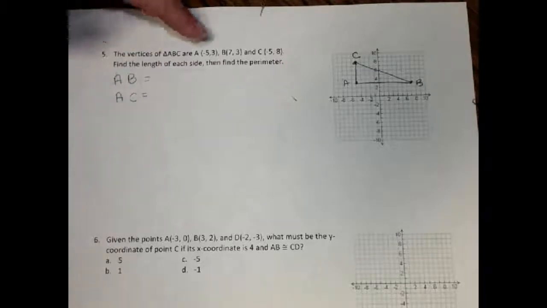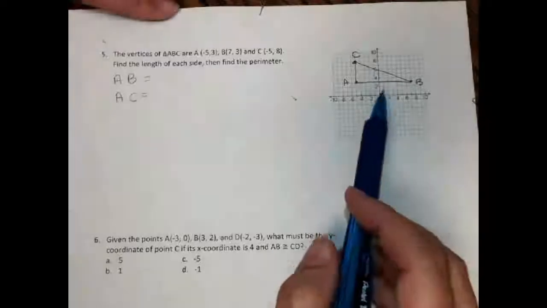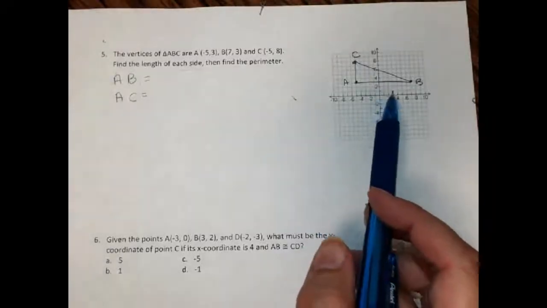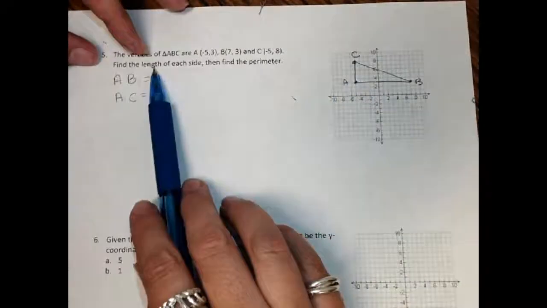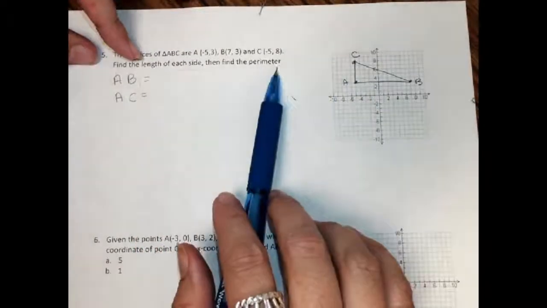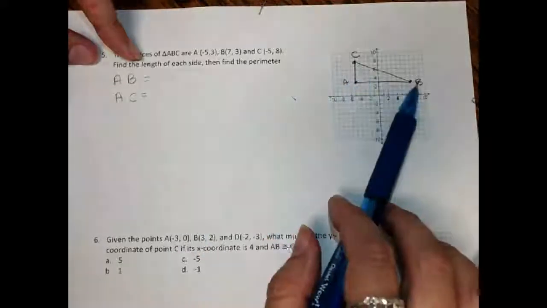Okay, this is on the back, and it says that I've got vertices of a triangle ABC, and it gives me the points. So I went ahead and graphed these over here and labeled them. Pause and graph your points. Okay, then it asked me to find the length of each side and the perimeter. Well, the perimeter, I need all 3 sides, and I add them up.